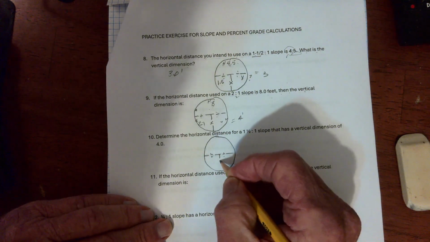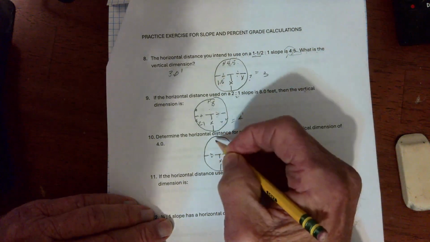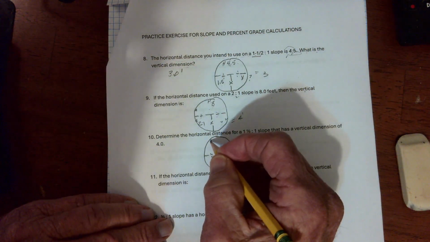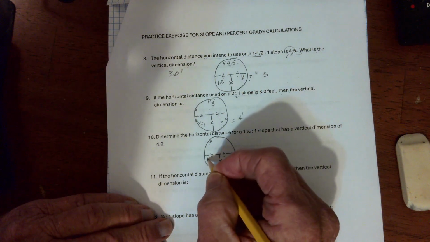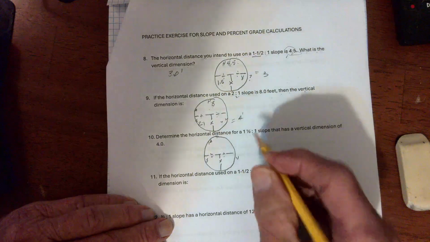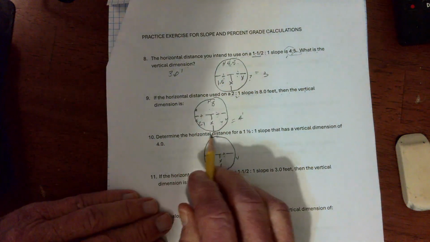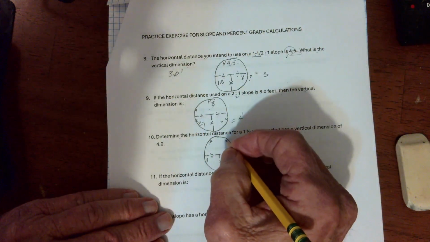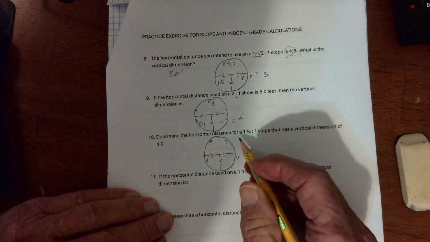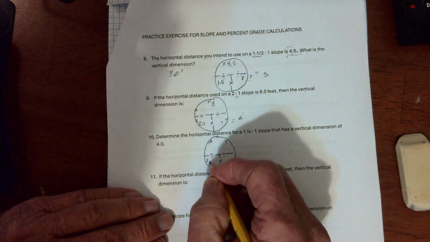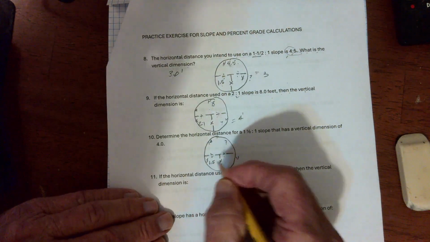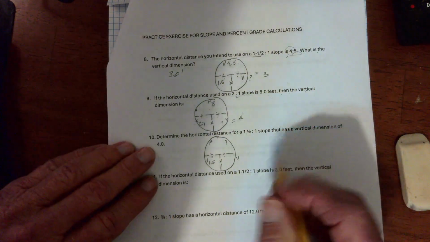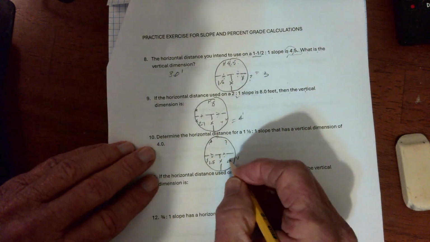And then this line with the multiplier. Nothing goes up here. Horizontal, slope, vertical. Okay, let's see. Determine the horizontal distance. This is what we're looking for. For a 1.5 to 1, so 1.5 goes down here, slope that has a vertical dimension of 4 feet. So the vertical is 4 feet.